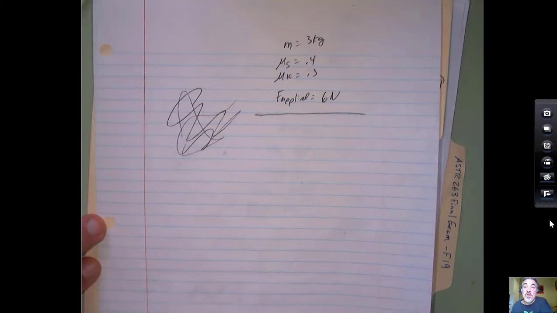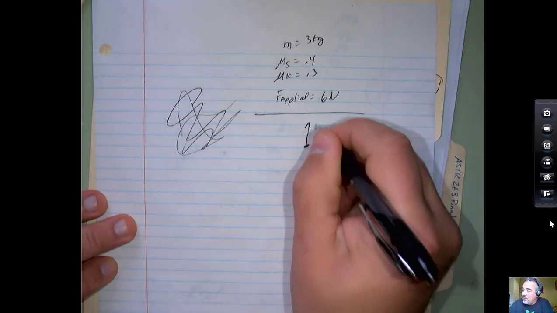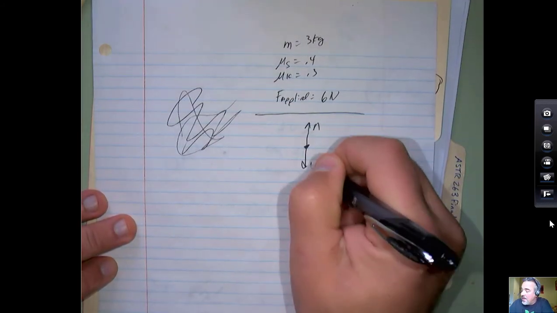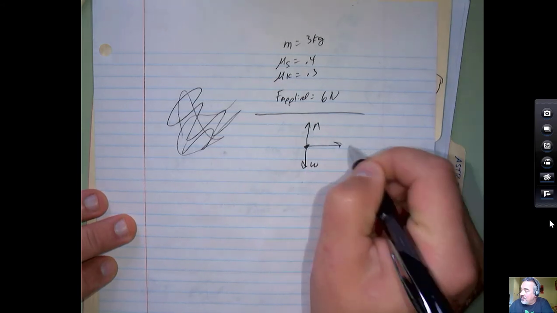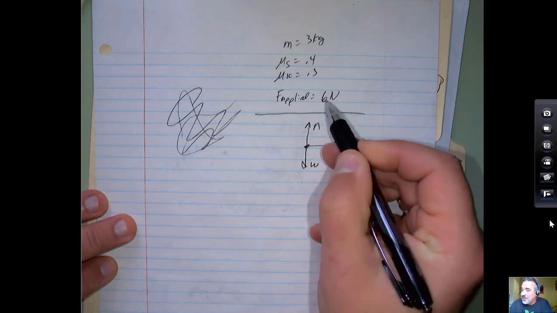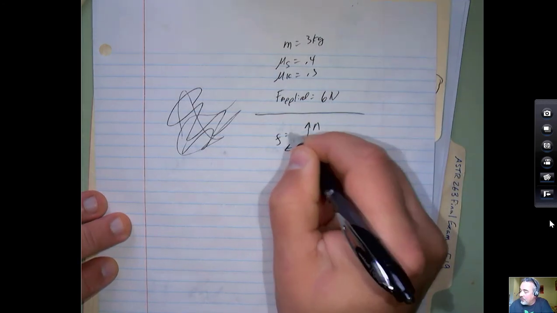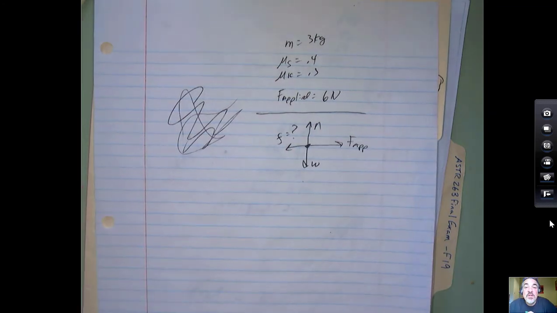Okay, so here's what we know in the problem. I've written it down here. This is the free body diagram. Normal, weight, some kind of applied force. I'll just call it F app. That's the 6 newtons. We want to know how much is friction back this way. Well, the thing is, we don't know if we have static friction, and we don't know if we have kinetic friction at this point. Let's figure out the maximum amount of static friction.